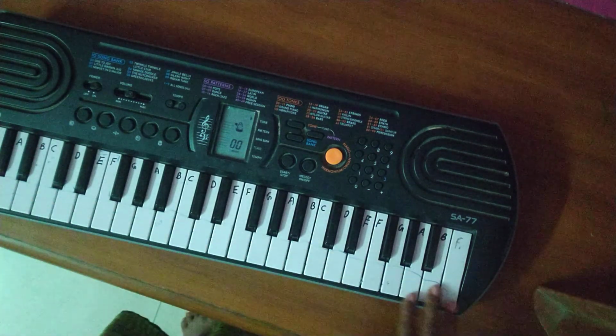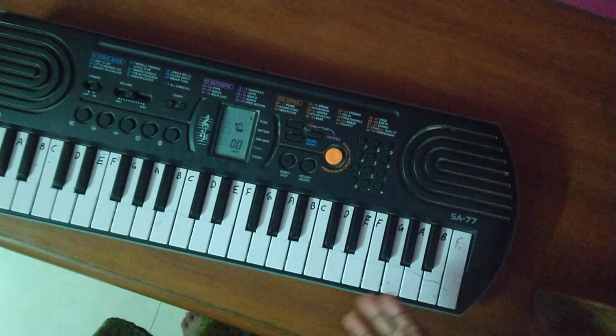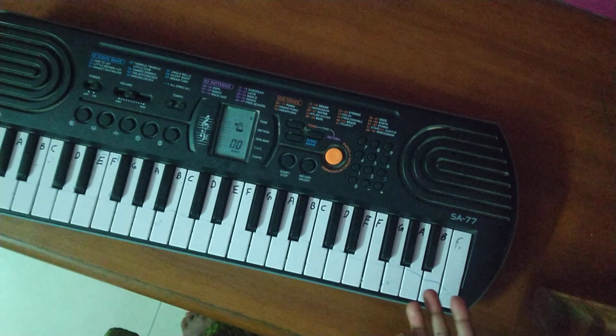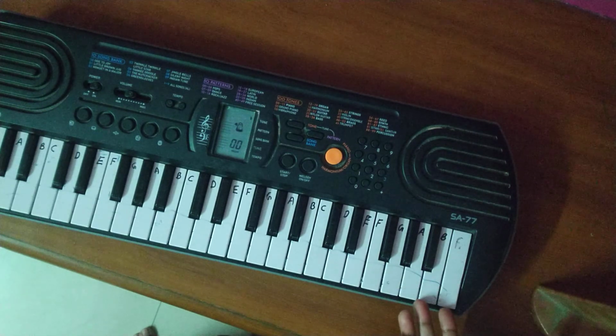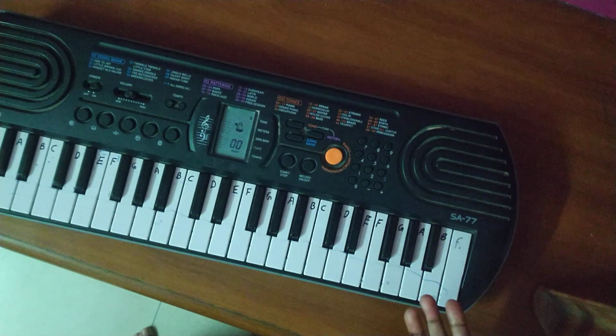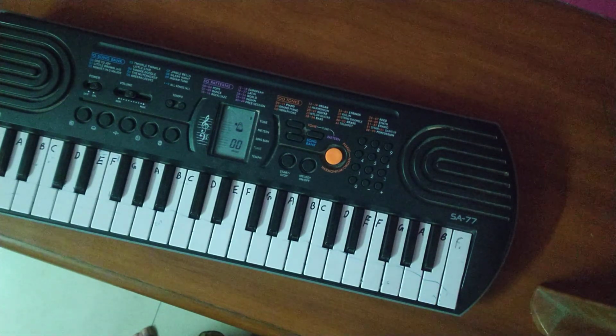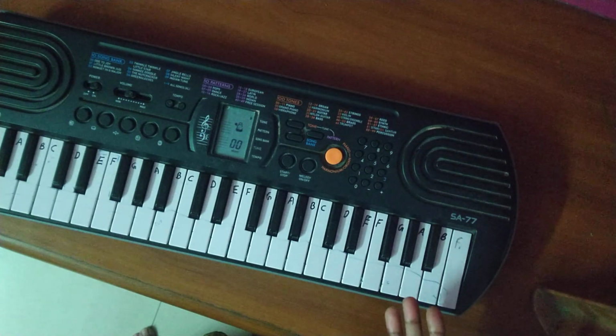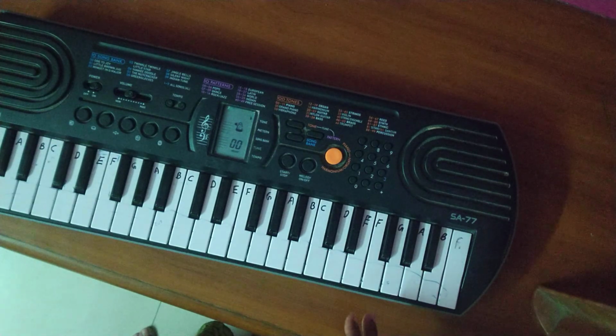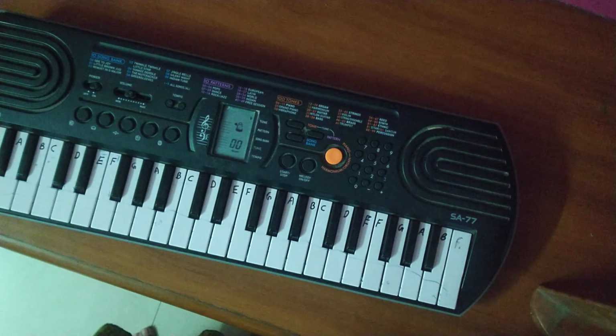Now there are many keys, so there will be many chords. Many more permutations and combinations are possible here, but not all combinations are very pleasant to our ear. Few combinations form a pleasant sound, whereas a few combinations do not.